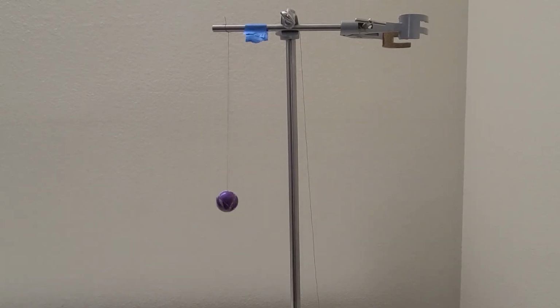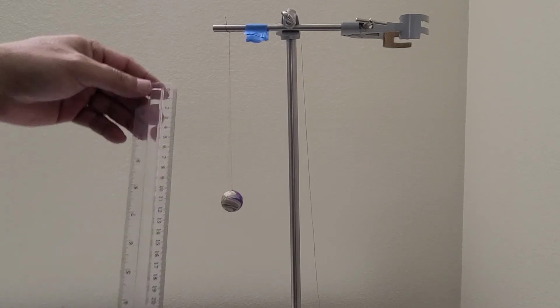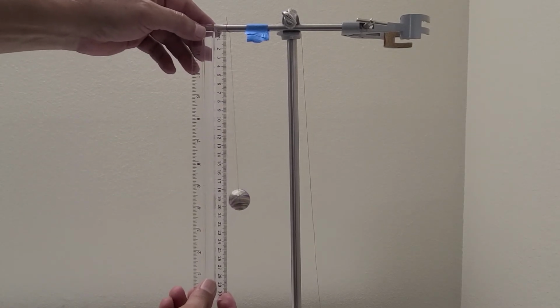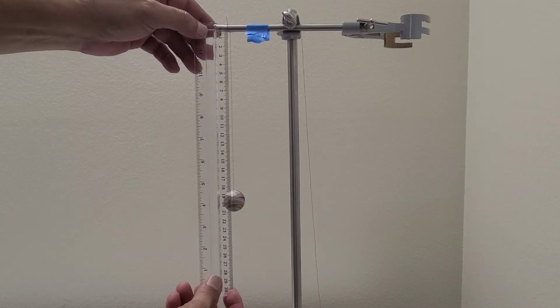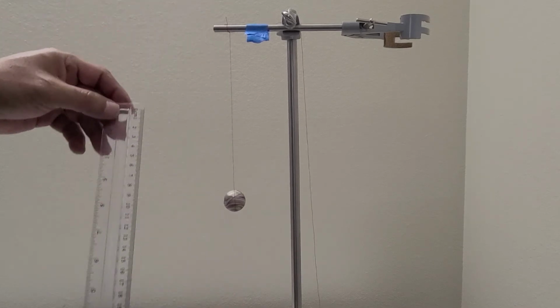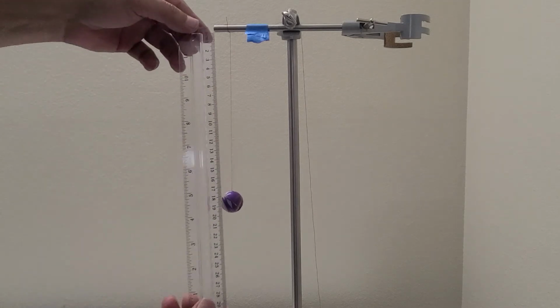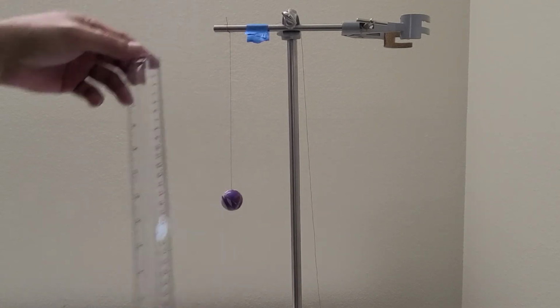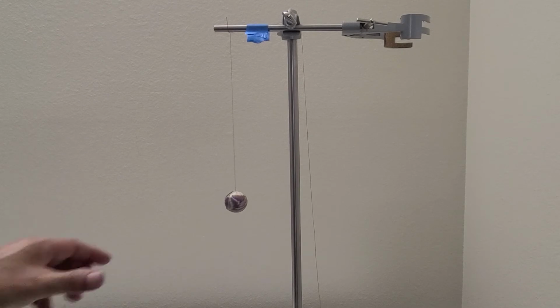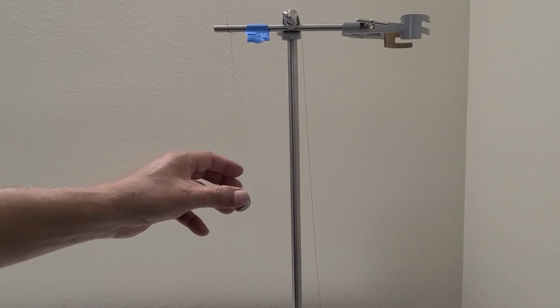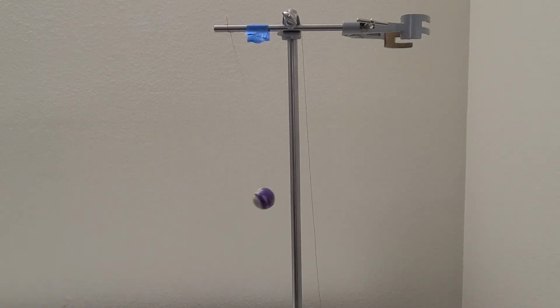In this case, we have L, the length, which is gonna be about 20 centimeters, right? L goes from this point to the center of this sphere. It's gonna be 20 centimeters. Okay, and let's repeat the procedure. Let's oscillate the pendulum. And the same thing, right?